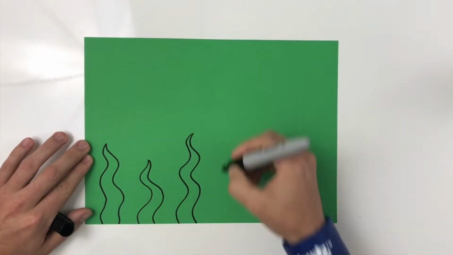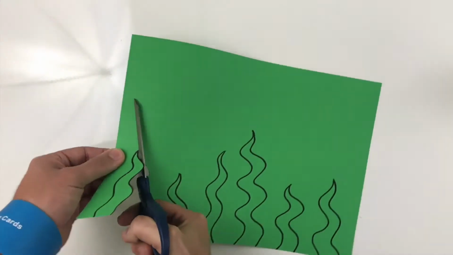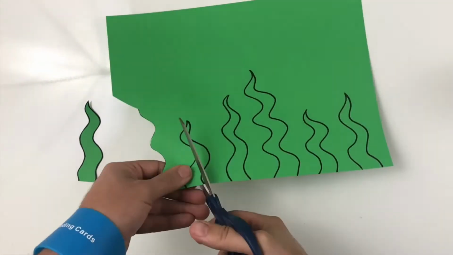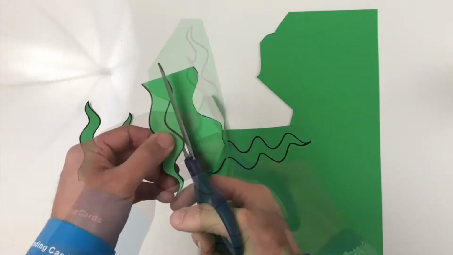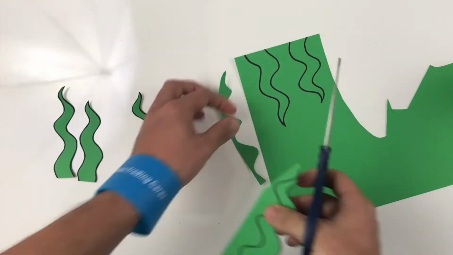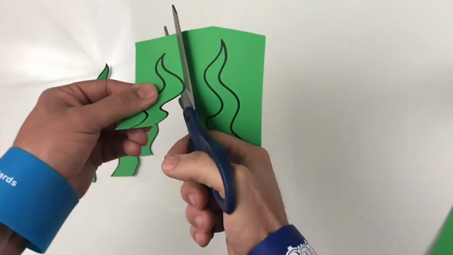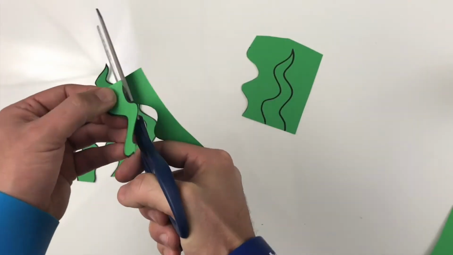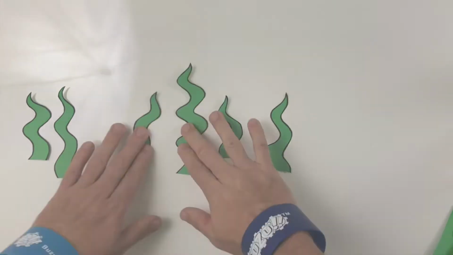Now it's time to make some seaweed. Get out a pencil, a marker, whatever it is that you prefer, and I want you to draw 2 wiggly lines that come to a point at the top. This is an excellent opportunity to practice your drawing skills. I would say draw anywhere between 6 to 9 seaweed shapes, and then carefully cut them out.